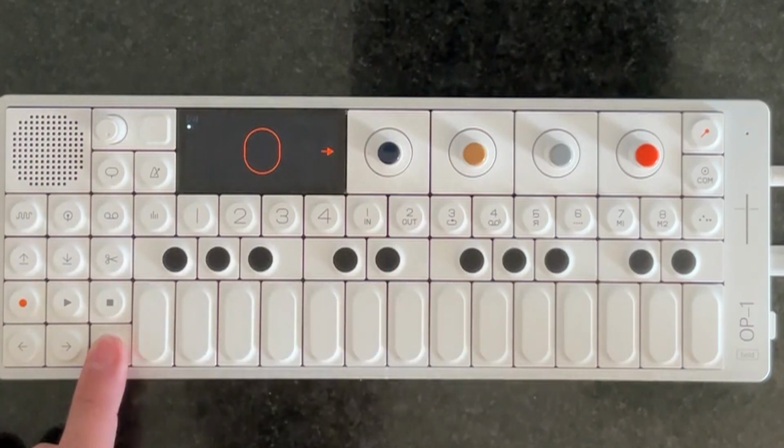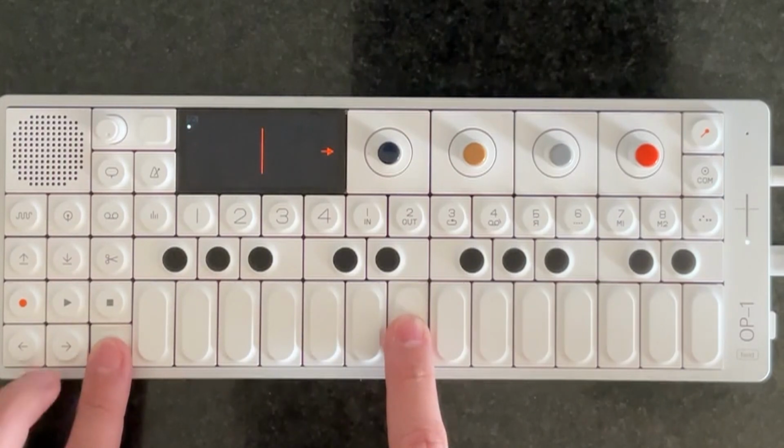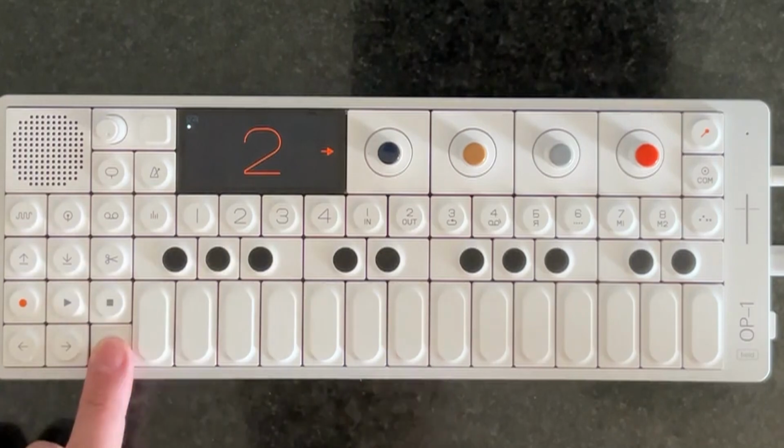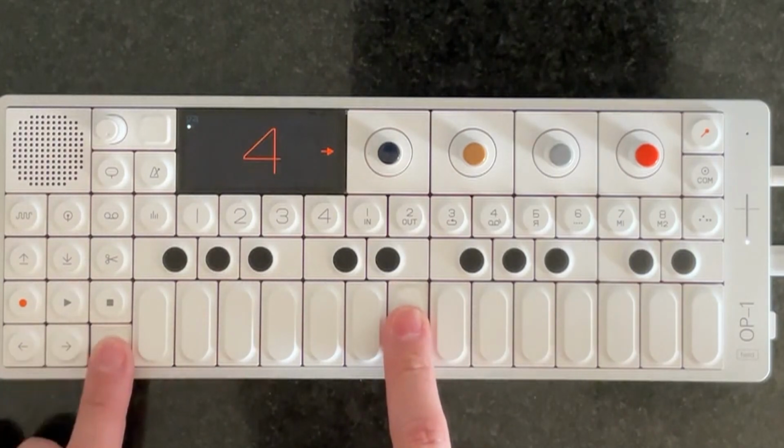Okay, you don't have to worry too much about that right now. Just press this key right here, hold it down, and then press the arrow key once. Boom. Now it says number 2. You're going to release the key, and I'm going to press it again, and press the right arrow again.